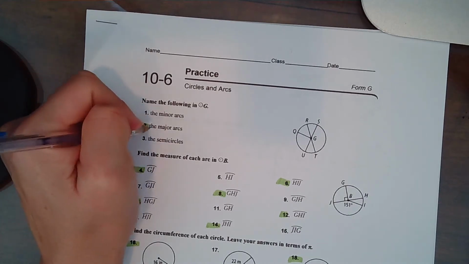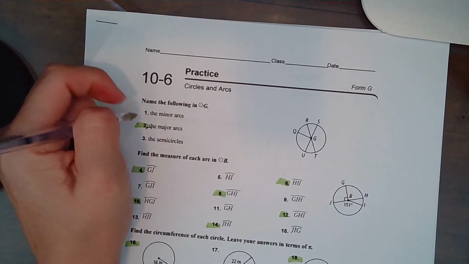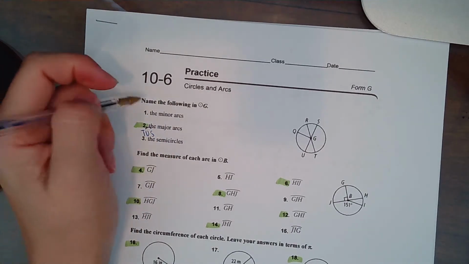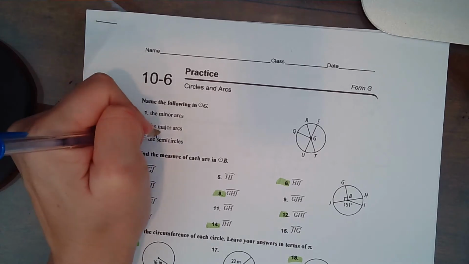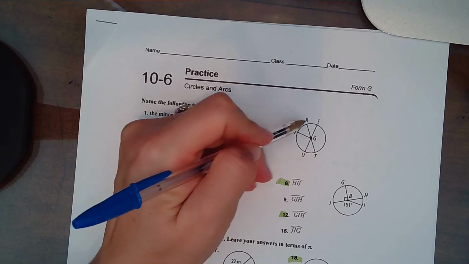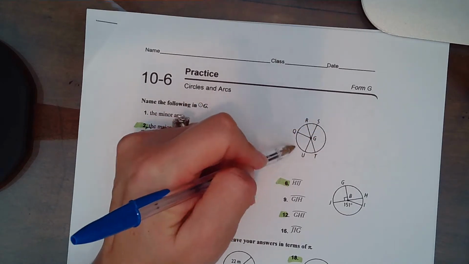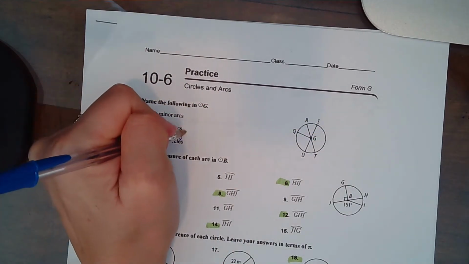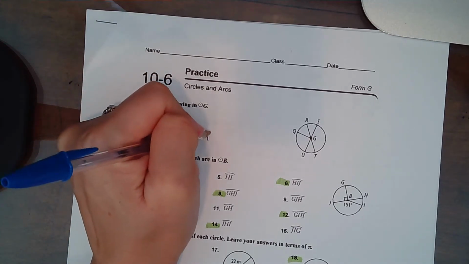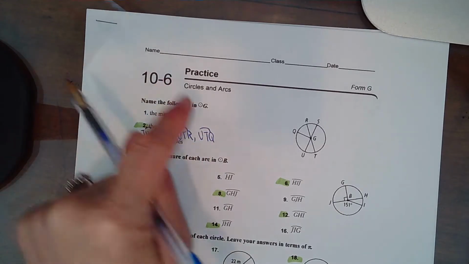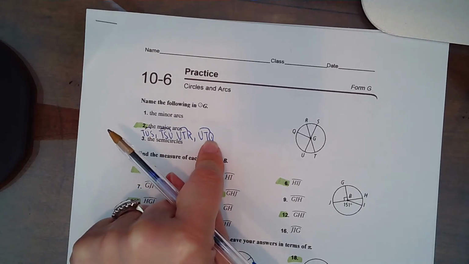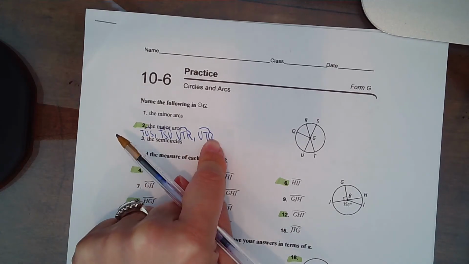So, some of the options, which are going to be really funky in your Go Formative, are going to be TUS. And remember, I'm putting a little arc over the top of it. So TSU would be another one. TUS going this way, TSU going that way, UTR, UTQ, and I don't know, I've got to play around with Go Formative if it's possible to put the arc symbol in, but otherwise the letters will be just fine.